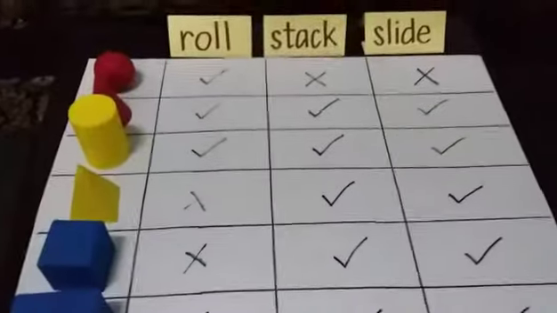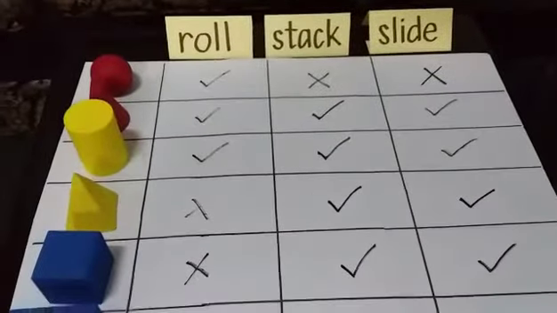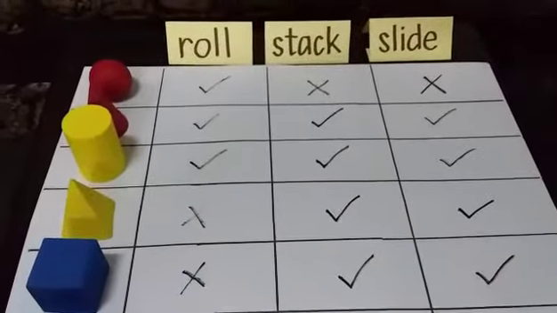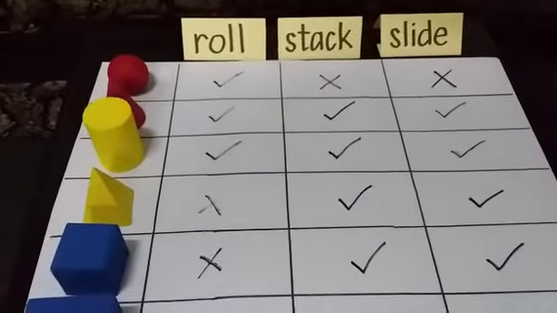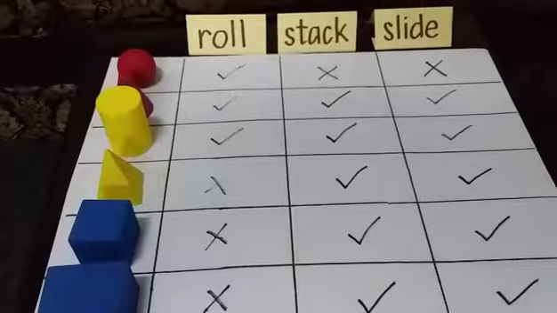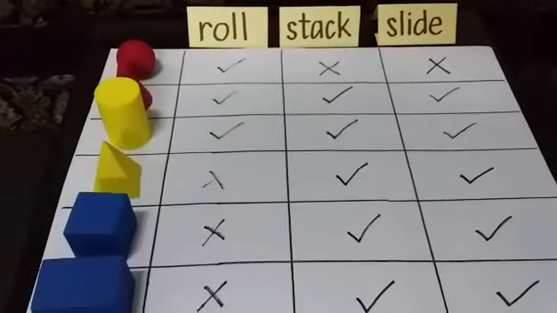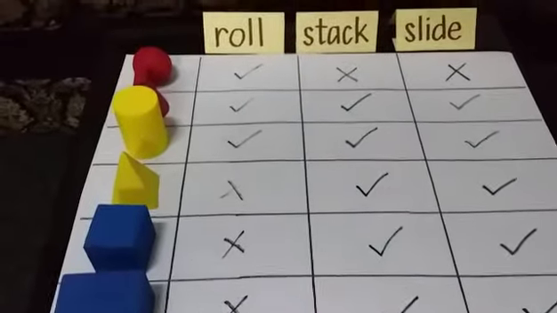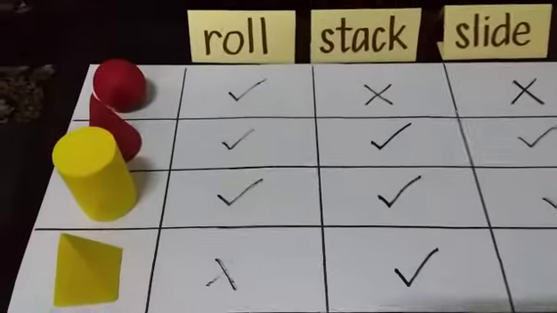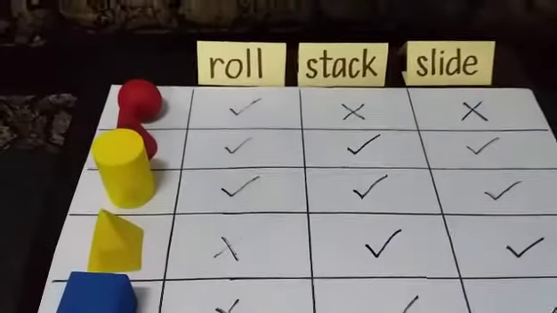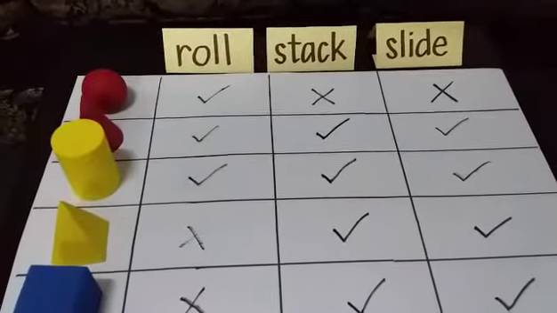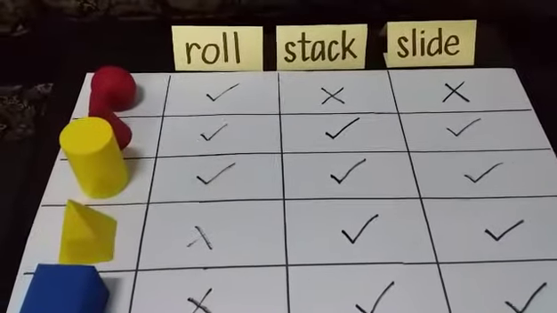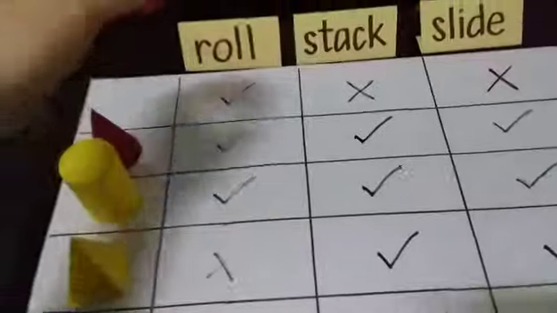Now, why could some of the shapes roll but couldn't stack or slide? Or why could some of the shapes stack and slide but cannot roll? It is because some of the shapes don't have flat surfaces, like the sphere.